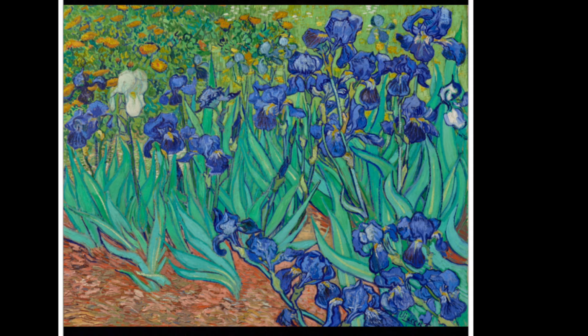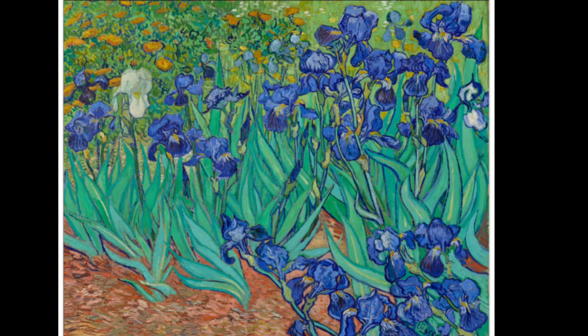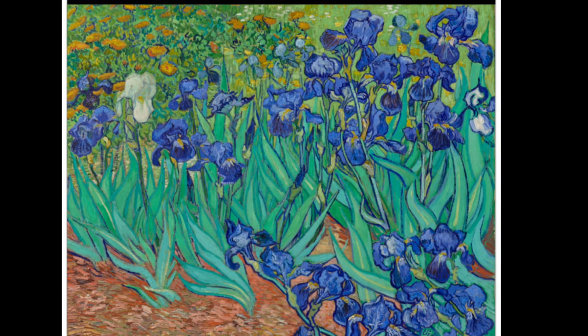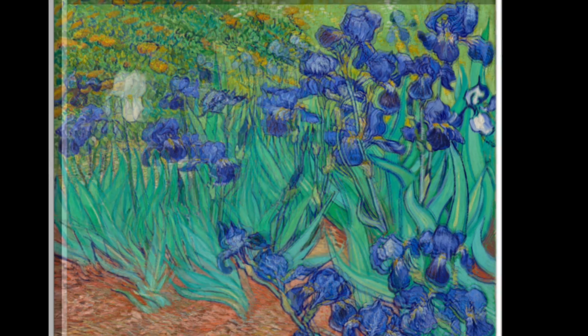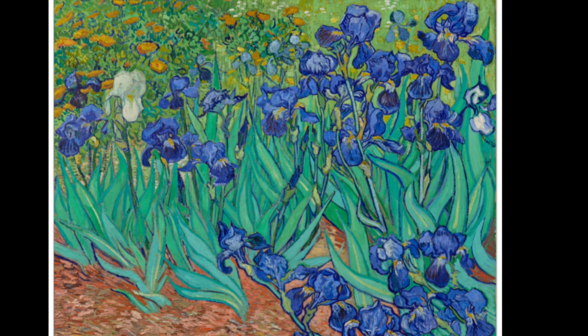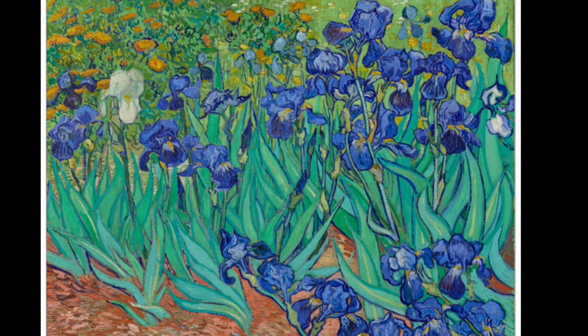Irises was painted in pretty much the same colors as the self-portrait that we just looked at. This one also has analogous colors that blend well together. I do see some complementary colors in this one though, which is the blue and the yellow and the white.